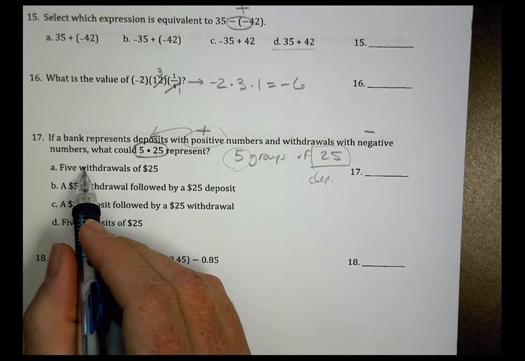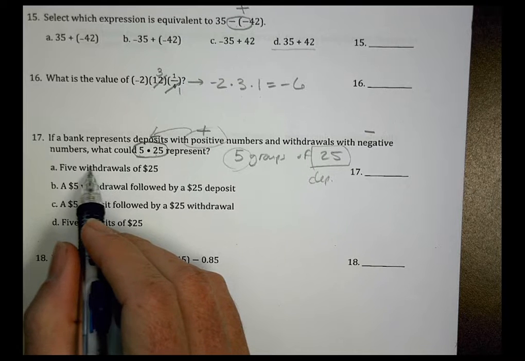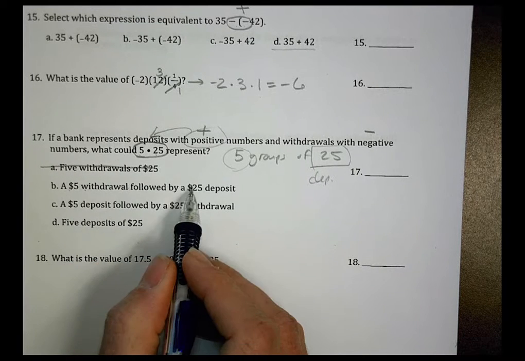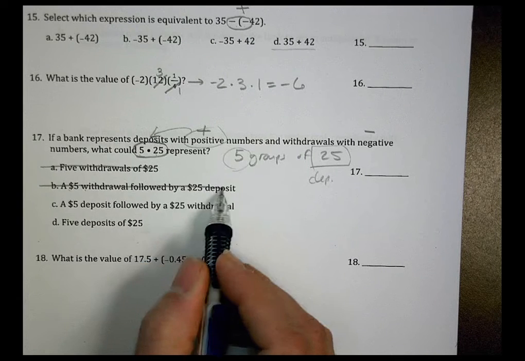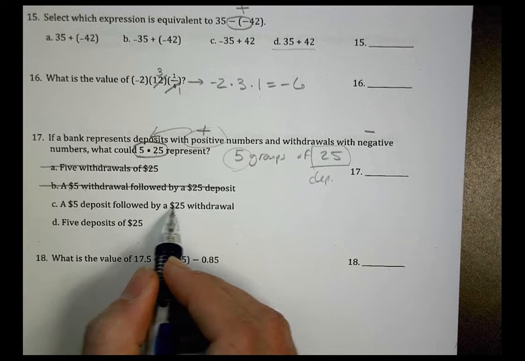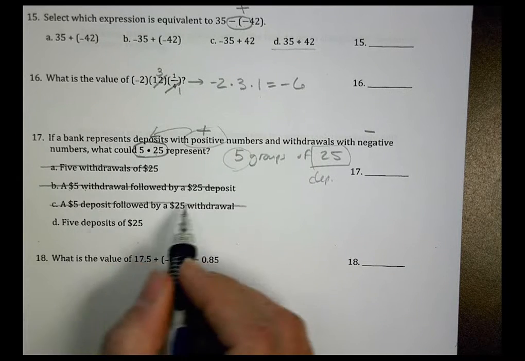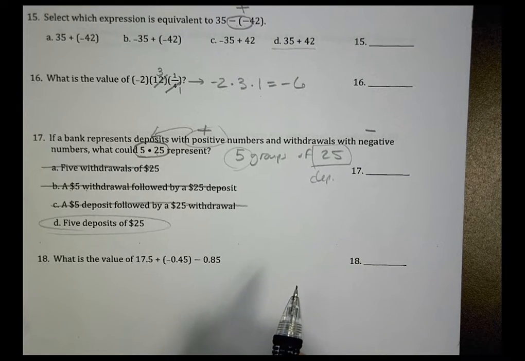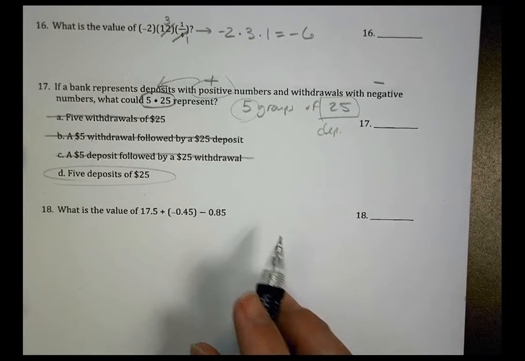So we can see here we have 5 withdrawals. We have no negative numbers, so that doesn't make sense. A $5 withdrawal followed by a $25 deposit doesn't make sense. And a $5 deposit followed by a $25 withdrawal, again, with the withdrawal, it just messes the whole thing up. So we're left with just 5 deposits of $25. That makes the most sense.